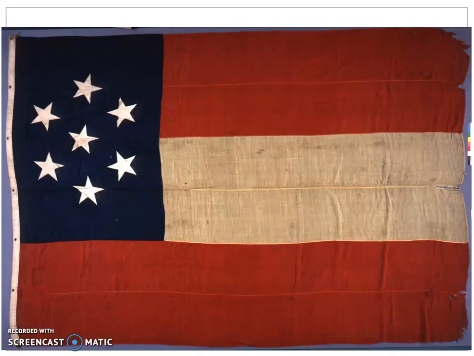This is the original flag of the Confederate States of America, known as the Stars and Bars. 7 stars for the original 7 states to secede from the Union, and 3 stripes. But there was a problem with this flag. It looks too much like the American flag, and in the heat of battle you can't tell the 2 flags apart. And so the Confederates went back to the drawing board and designed their second national flag.